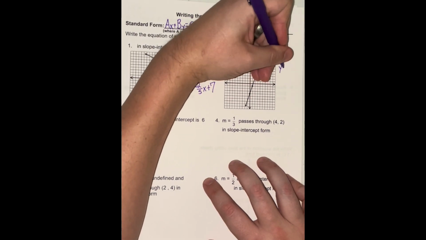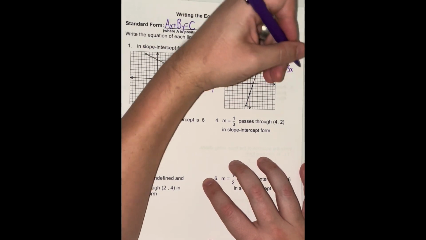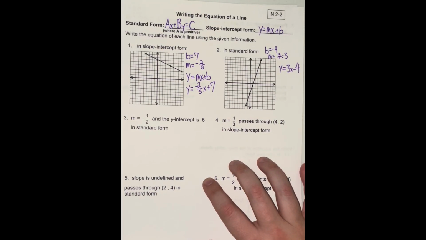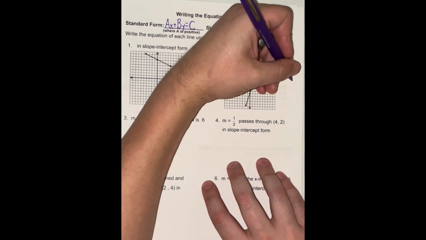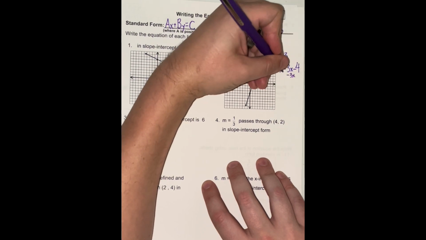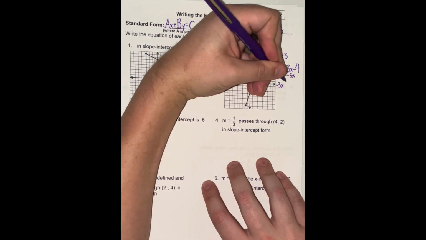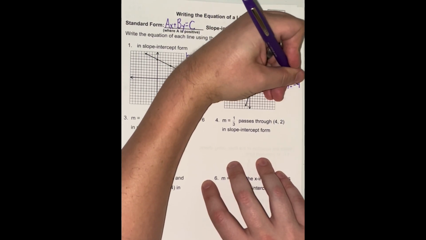So y equals slope, which is 3, times x, minus 4, because that's a negative 4. Now to adjust it around, I just need to take and move my 3x over to the other side. So when I subtract 3x from both sides, I end up with negative 3x plus y equals negative 4.